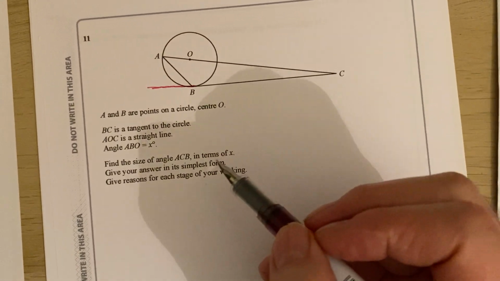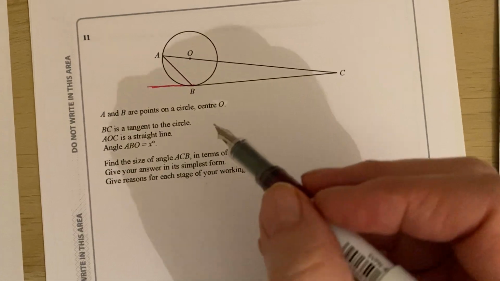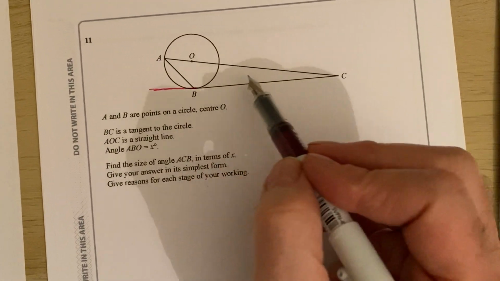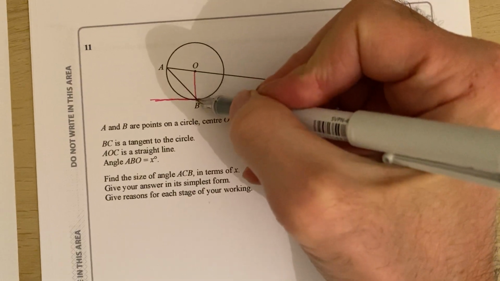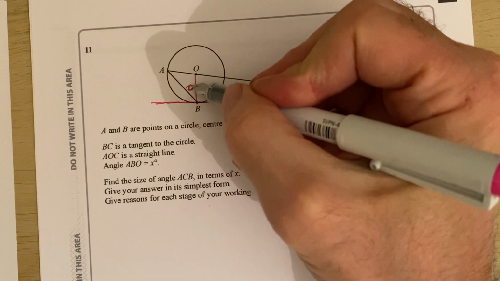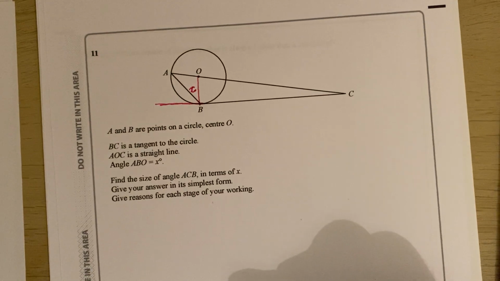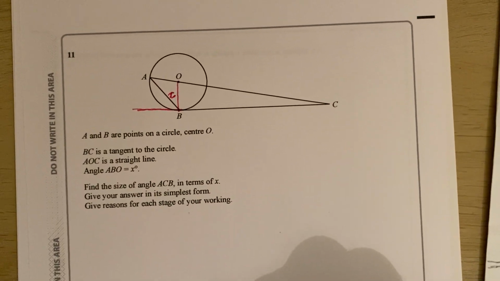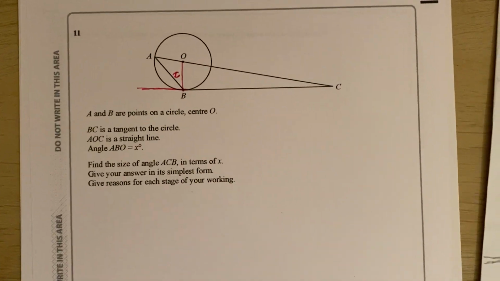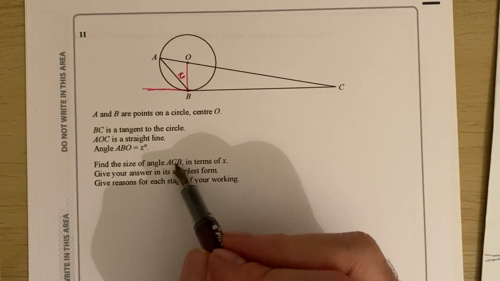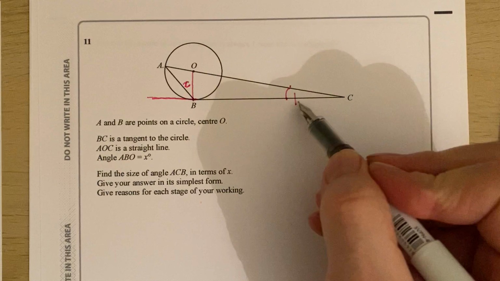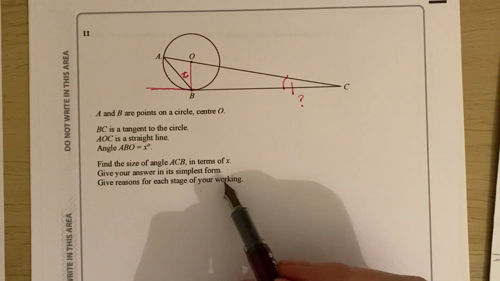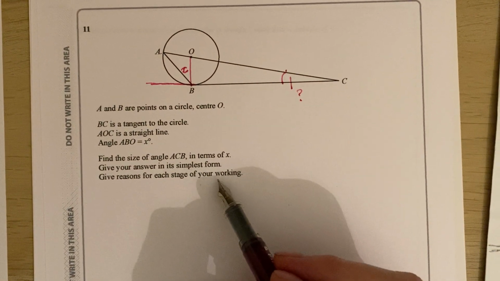And there's an angle X, ABO. Right, so let's just check this out. ABO here. Okay, so that there is X. So I'm going to type it in because I hadn't actually put that in. That's interesting. Normally they put things in, but they haven't here. Find the size of the angle ACB. Right, this one here. Find that one there in terms of X and give your answer in the simplest form.